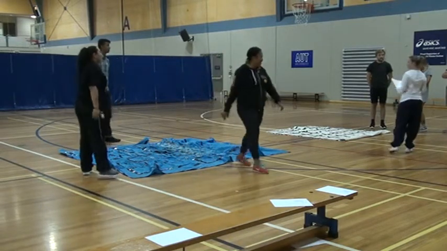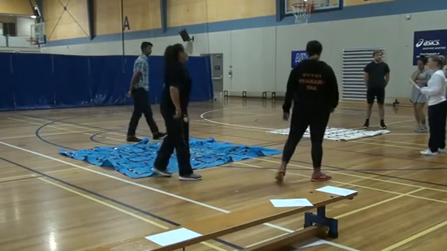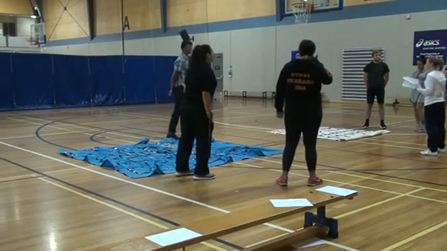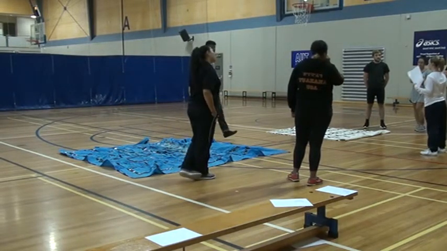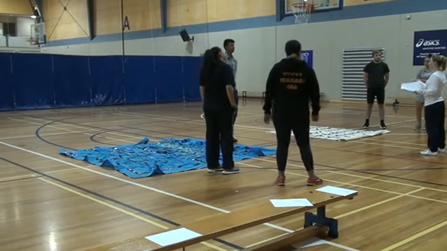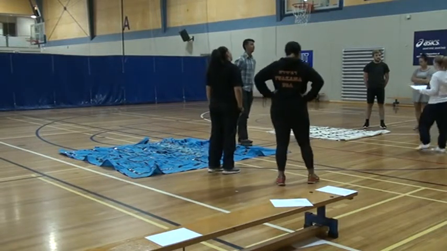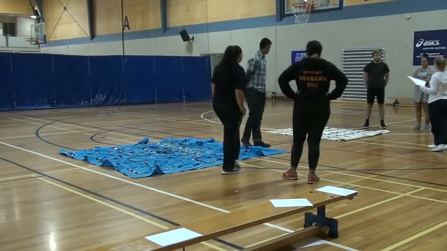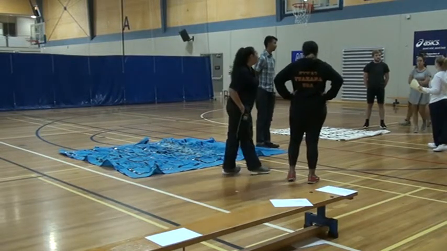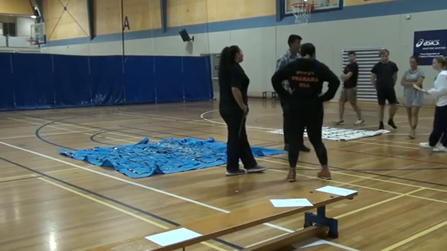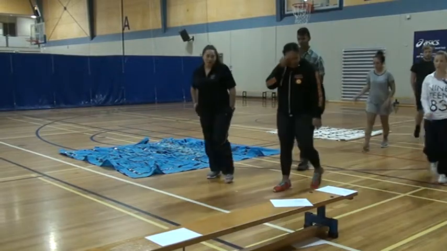Perfect. Okay, so for the second activity now, we're going to make it a little bit harder. Number 2s, you're going to swap into the person who's being guided through the minefield. Number 1s, you're going to look at the diagram, and number 3s, you're going to read the instructions for the second one. So if you just give me 1 second.